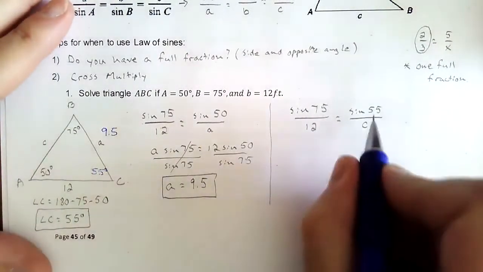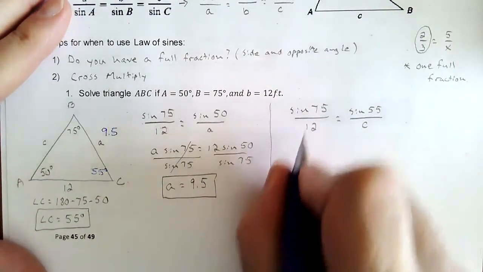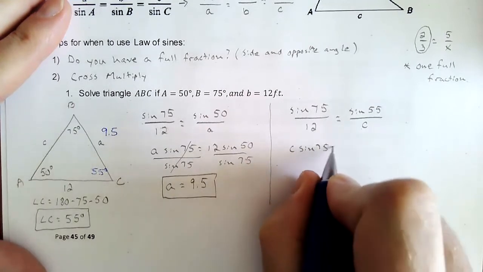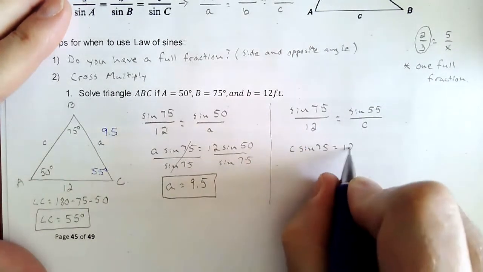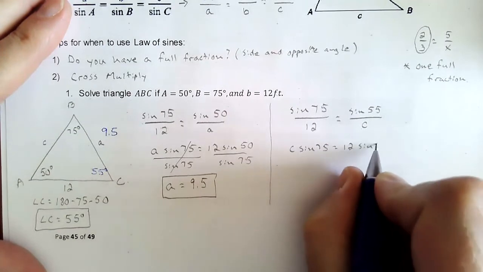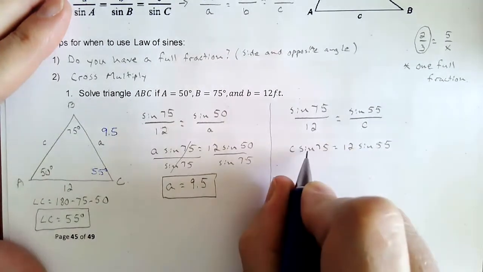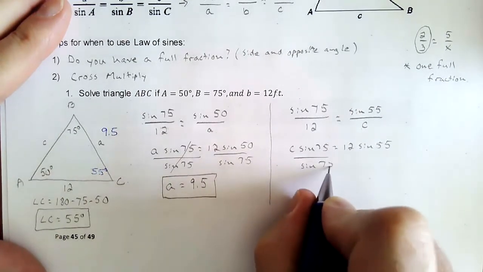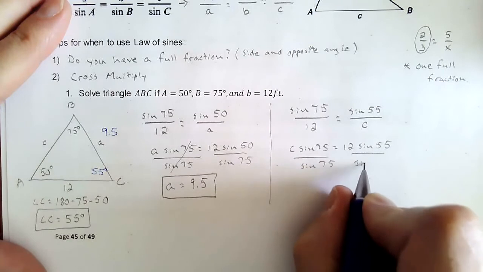All right, and then we do the exact same cross multiply. C times sine of 75 is going to equal 12 times sine of 55. And then I want to undo this multiplication to get c by itself. So we divide by sine of 75, divide by sine of 75.